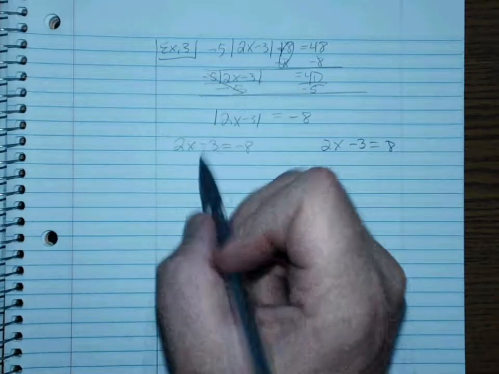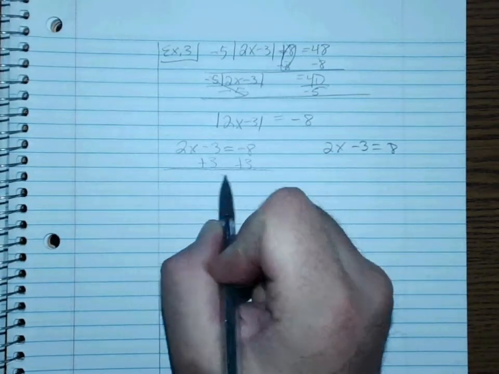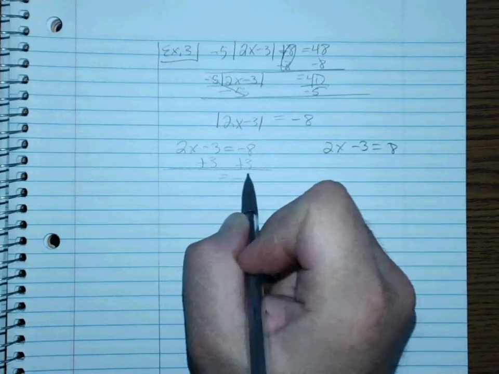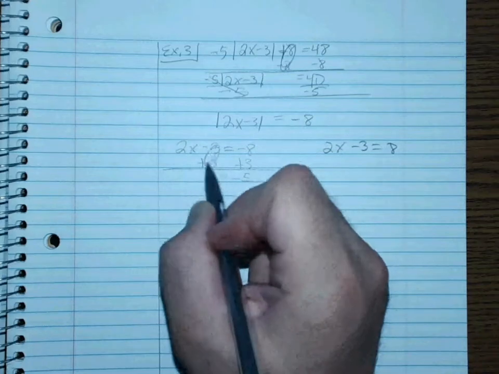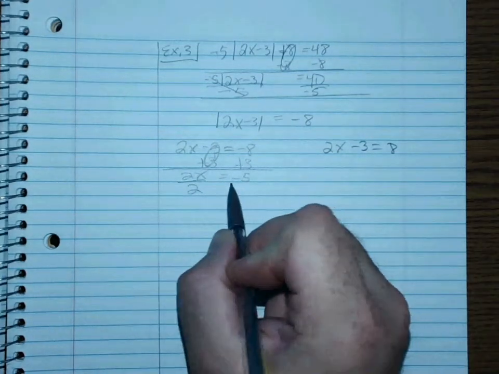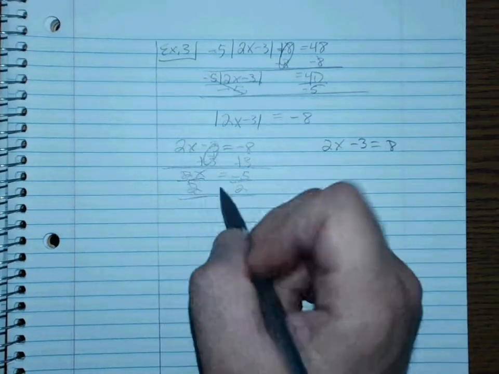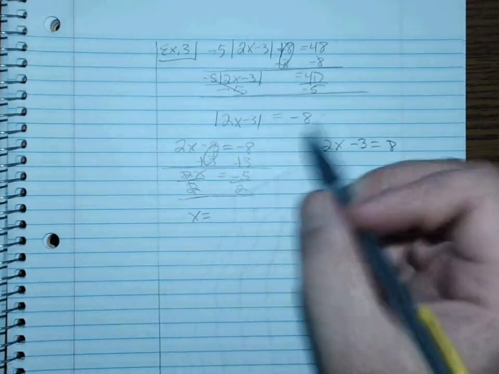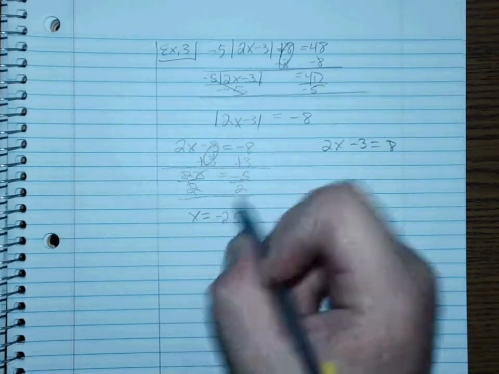So let's solve these. I will add 3 to both sides. Negative 8 plus 3 is negative 5. Negative 3 plus 3 is 0. 2x minus 0 is 2x. Then I can divide both sides by 2. 2 divided by 2 is 1. 1 times x is x. And then I got negative 5 halves, which is negative 2.5.